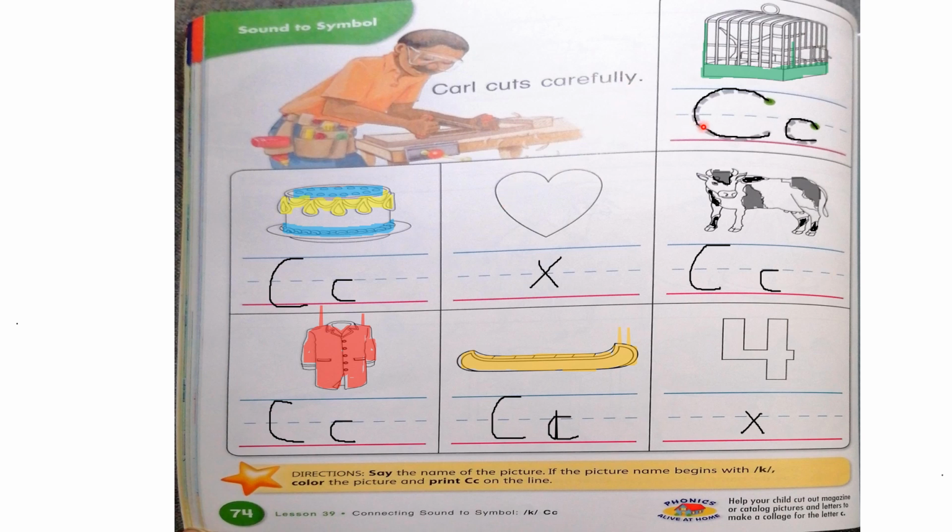Okay, now we're going to print uppercase C, lowercase c in each picture if the picture begins with the sound of letter C. For example, cage. Cage begins with letter C. Trace the uppercase and lowercase c and color the picture. Cake. Cake begins with letter C. Yes. Print uppercase C, lowercase c.